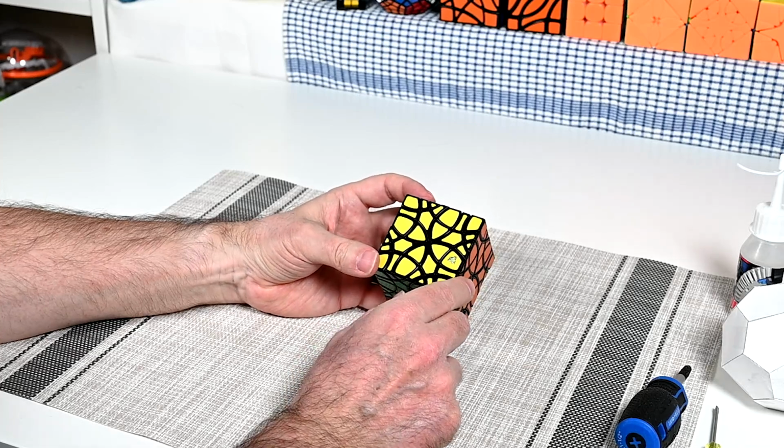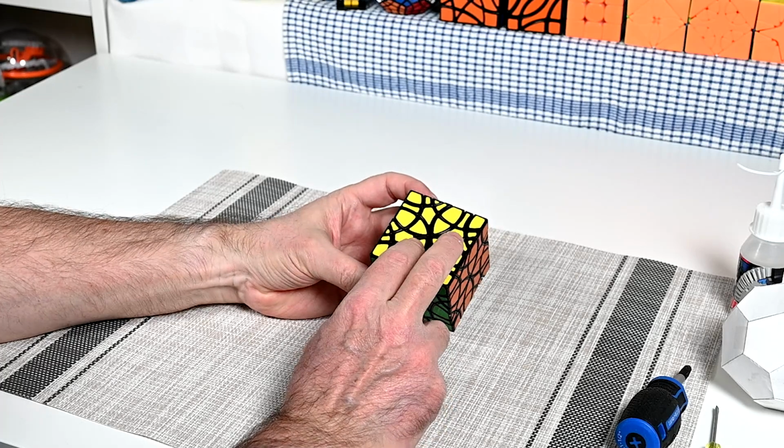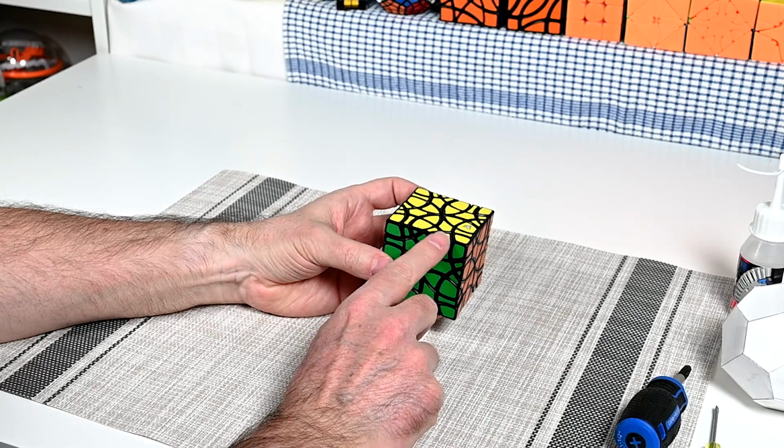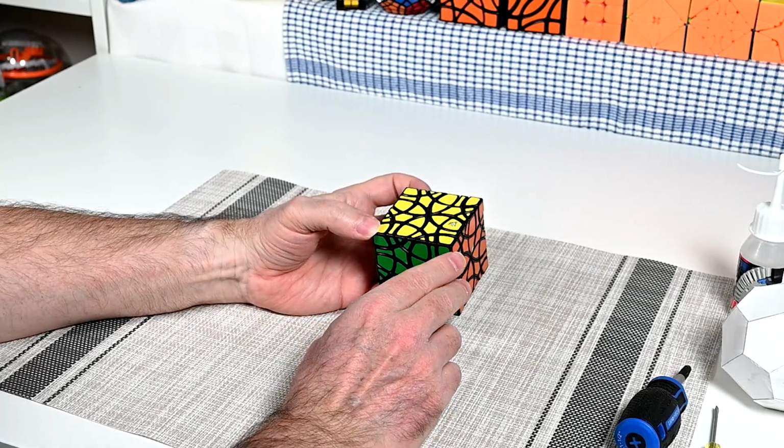I actually show how to do it in my video twice, swapping these two pedals, and it's just two adjacent pedals on the same face. And then it solves your problem. It basically stirs up the edges, and you can do it with 3 cycles and get them solved.